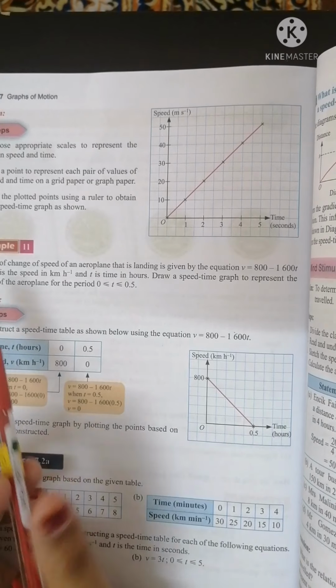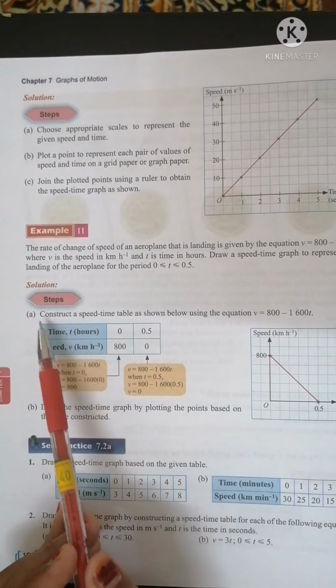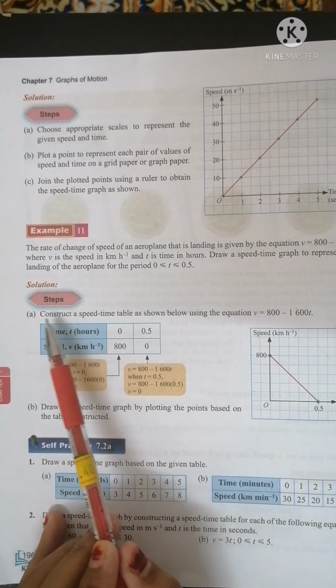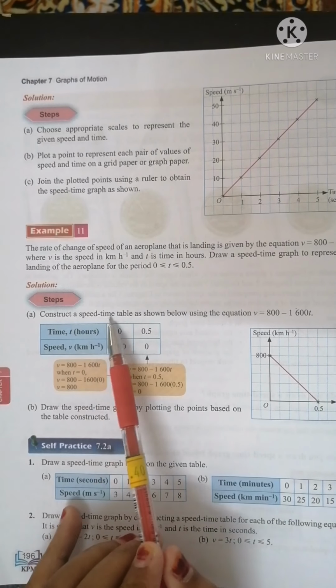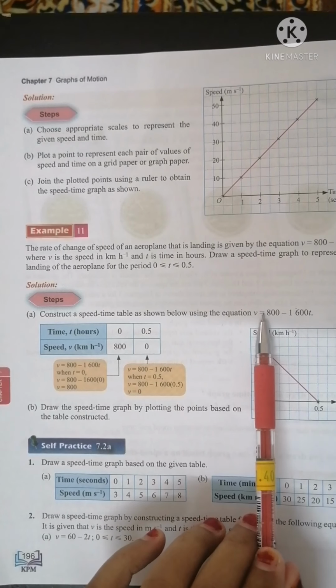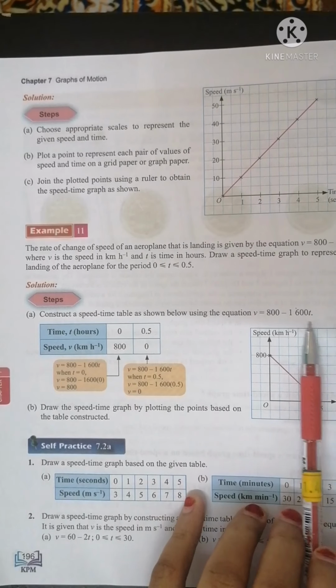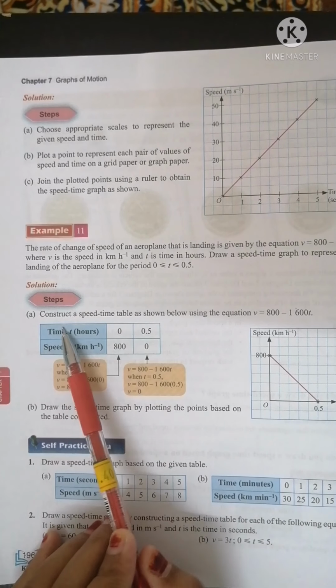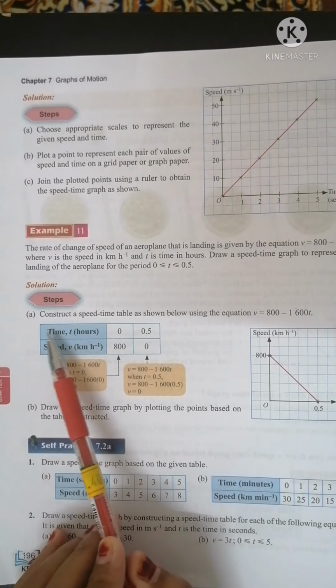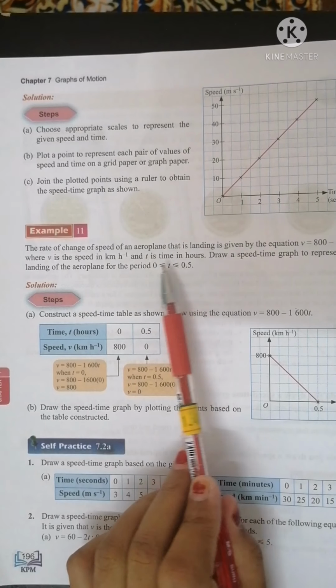So what should you do in order to draw the speed time graph? Okay, let's look at this one. The first thing you need to do is construct a speed time table as shown below, using the equation V is equal to 800 minus 1600 T. Now after you draw the table, time and speed, you only know the information for time, which is this one, right?